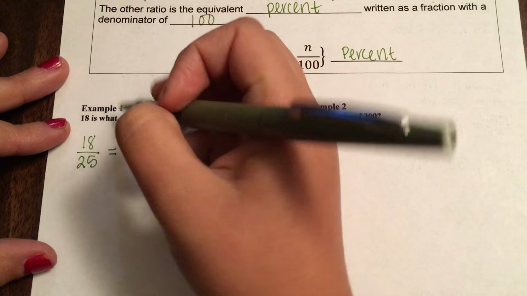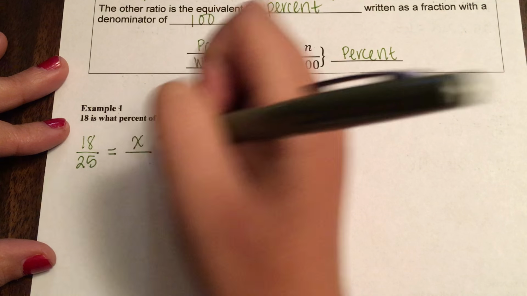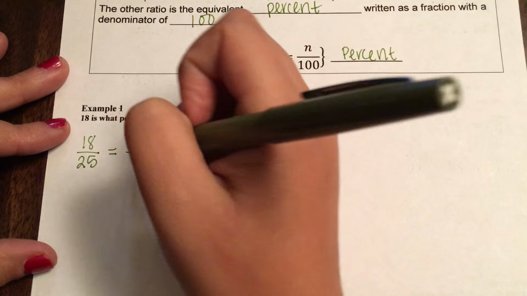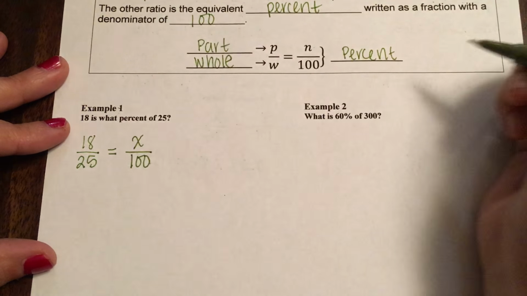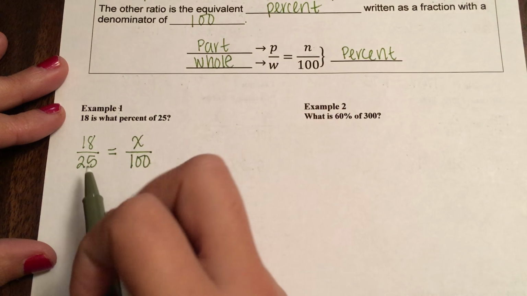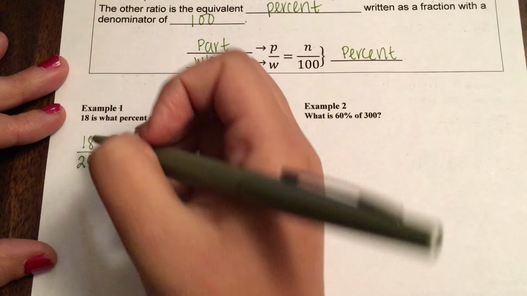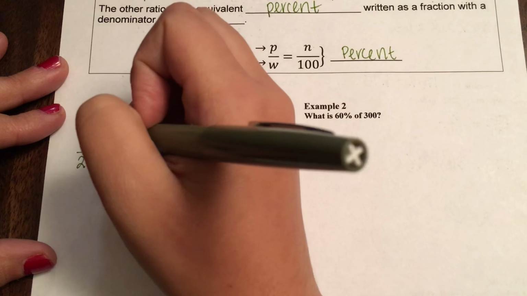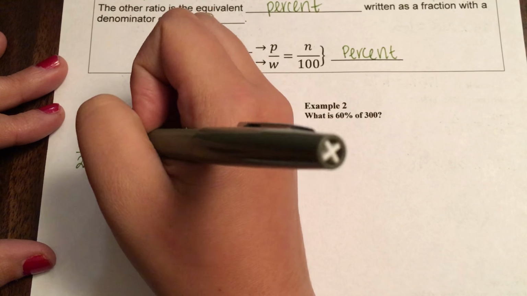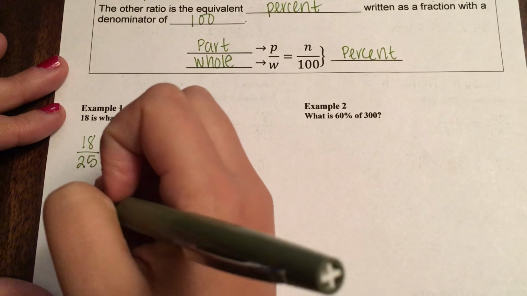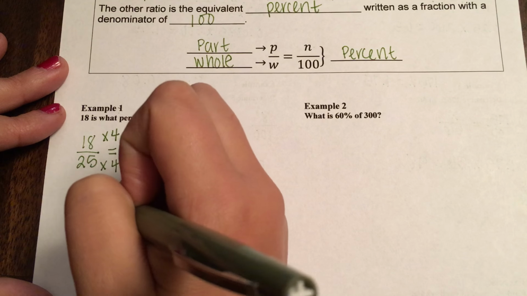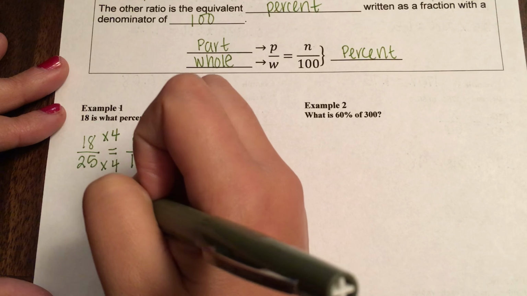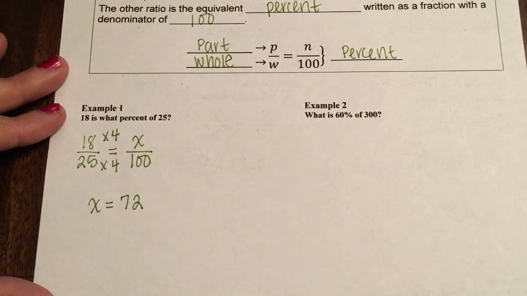No, I'm looking for that. So I'm going to put an X over 100, the denominator has to be 100. Okay? Now to solve, you ask yourself, 25 times what number gives me 100? Well, that's 4. So 18 times 4 is going to give me X is equal to 72. Okay?